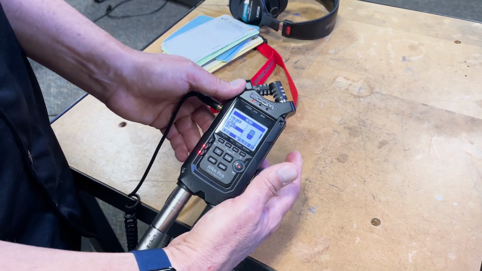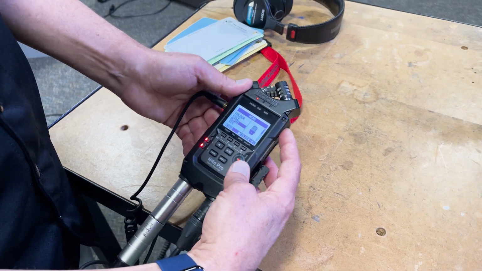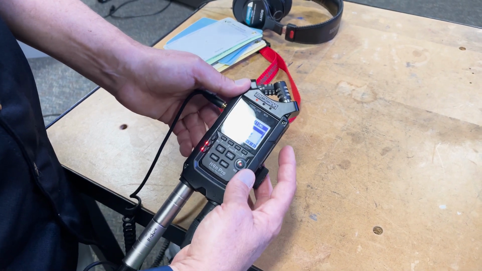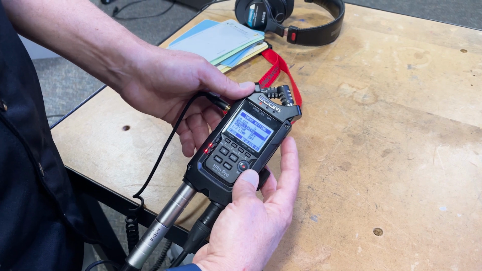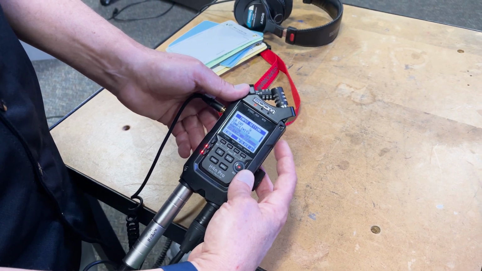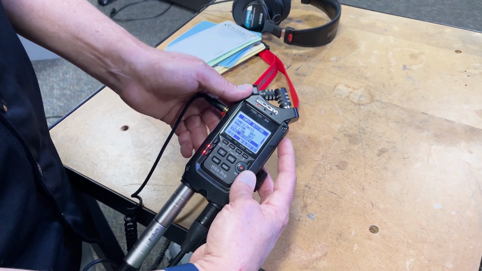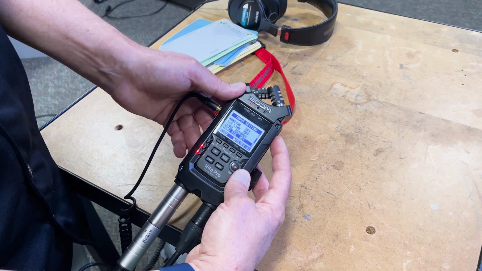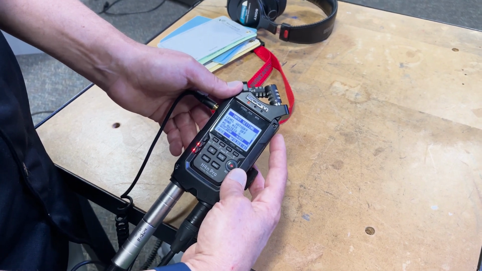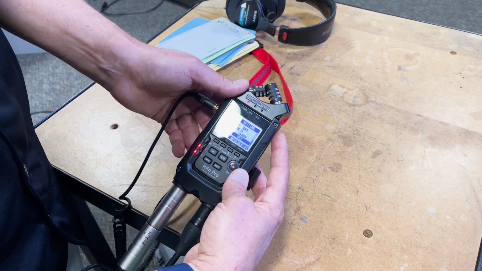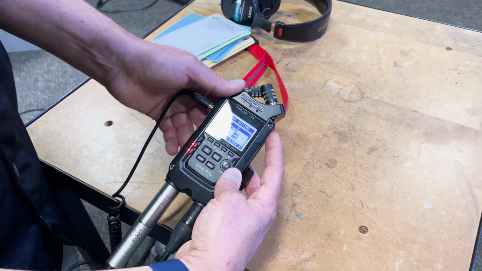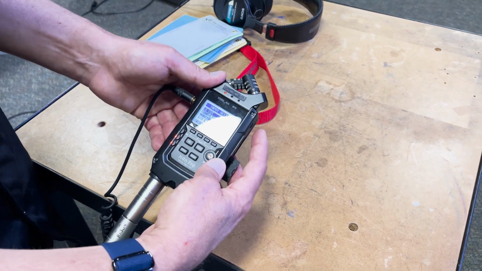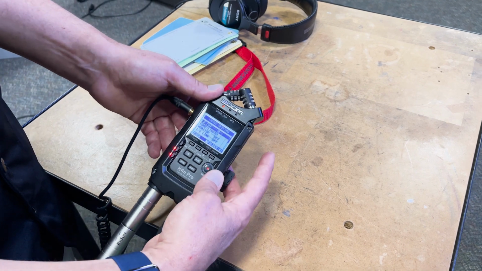So I'm going to input and I'm pushing in on the wheel. So there's low cut, compressor limiter, monitor, 1-2 link, level auto, all these different choices. Phantom, plug-in. So low cut is the first one you're concerned with.